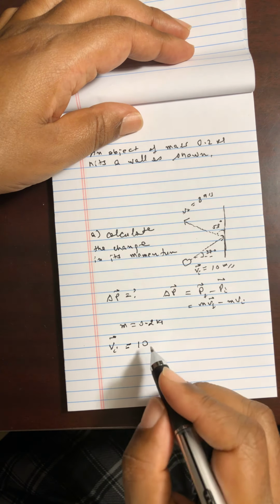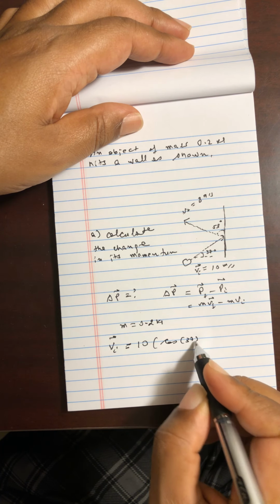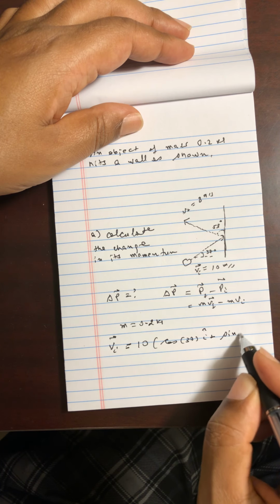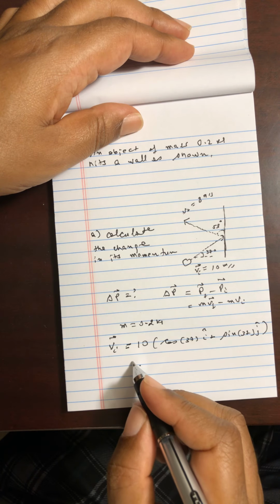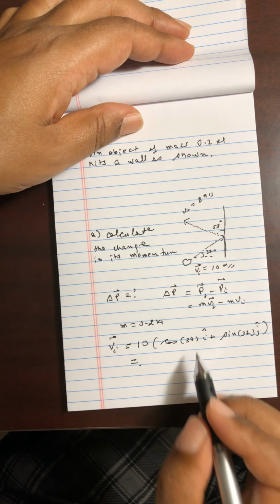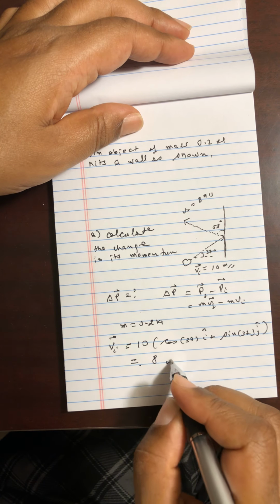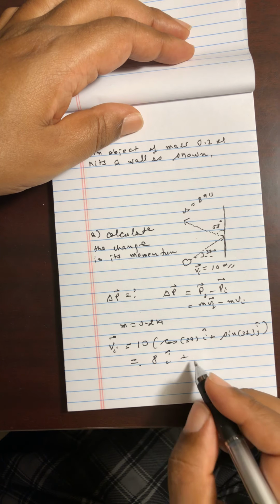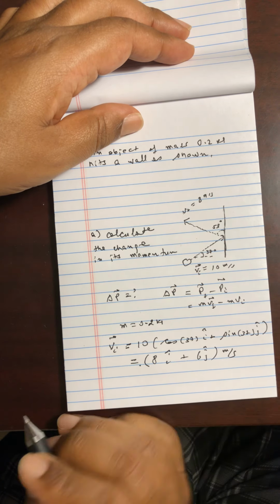And then its direction is 37, so we can say it's cosine of 37 in the i direction and sine of 37 in the j direction. Okay, so this is initial velocity. So we've got cosine of 37 is 0.8, so it becomes 8 in the i direction, and then sine of 37 is 0.6, so that is 6 in the j direction. This is the initial velocity.